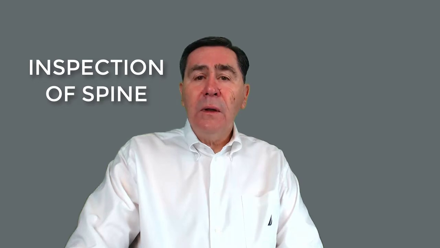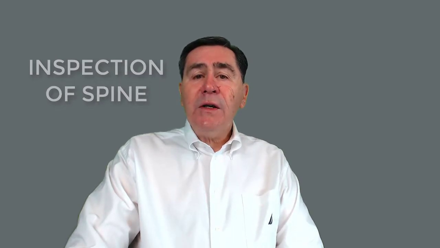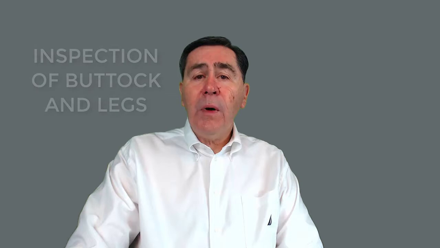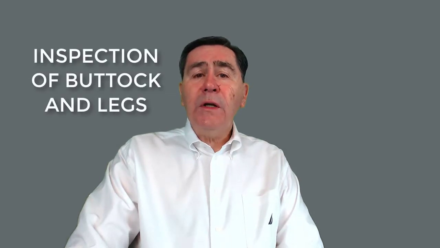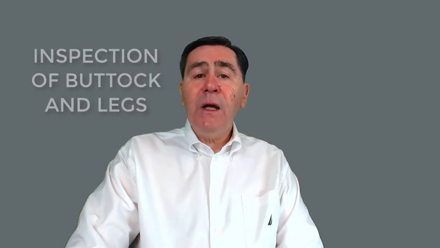Next, the physician will inspect the spine, noting its contour, symmetry, and any deviations from normal. The buttocks and legs will also be inspected for contour, symmetry, and deviations. The physician will ask the patient to lie face down on the examination table in order to allow the physician to palpate the spine and adjacent tissue.